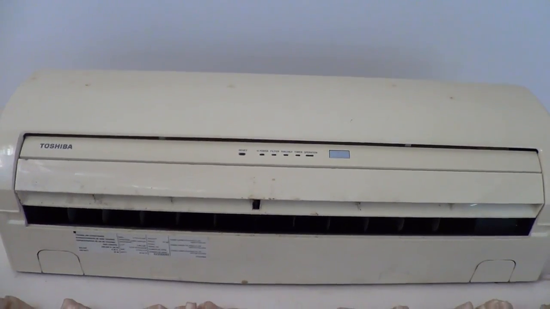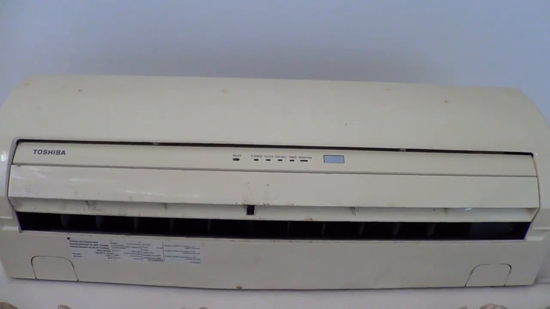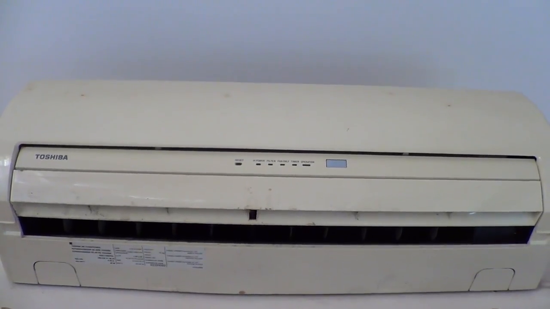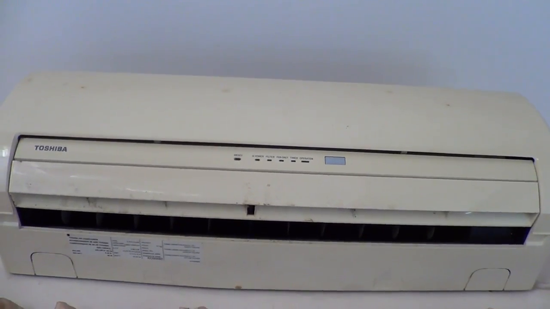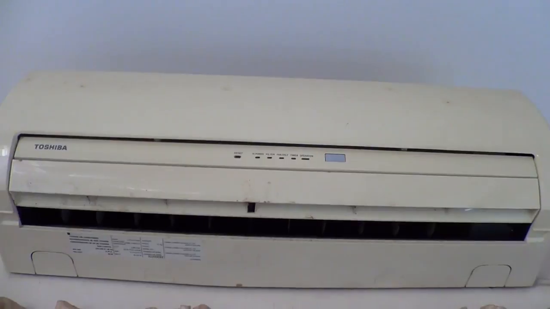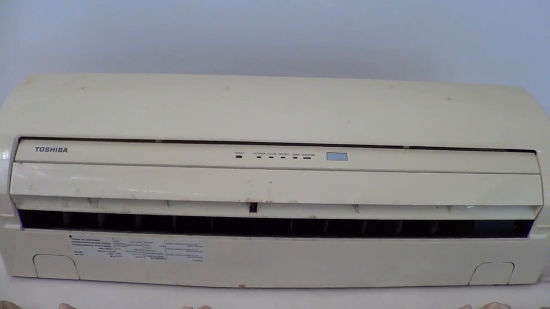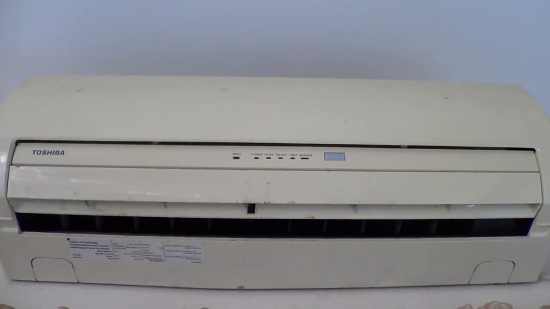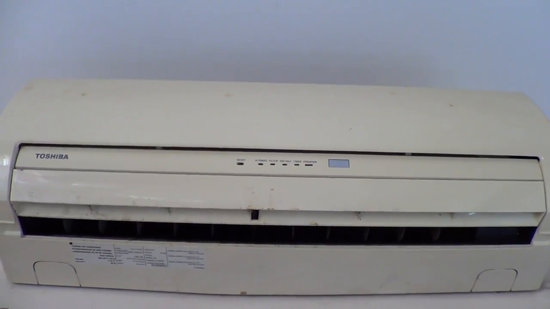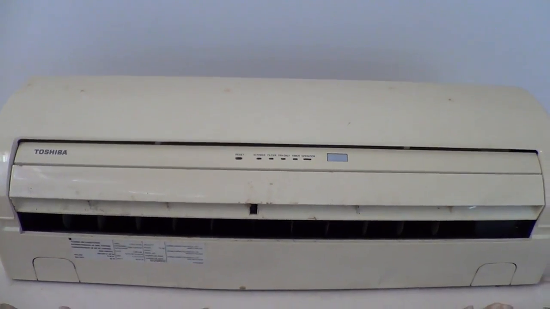So this air conditioner unit is not working. It's a Toshiba RAS-13NKP2L. It is receiving signals from the remote, but it is not turning on. The operation lamp keeps blinking all the time.